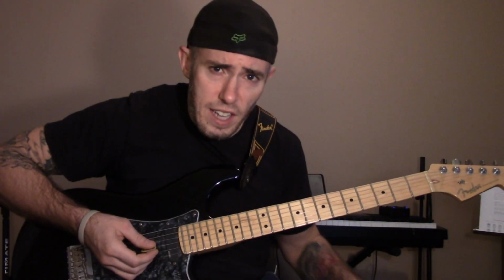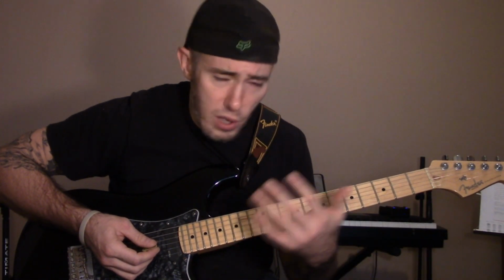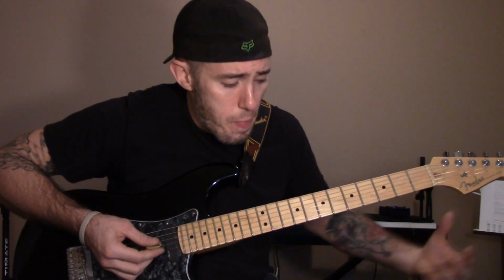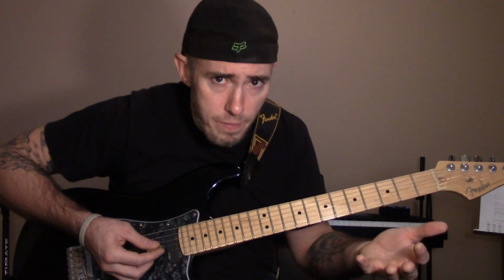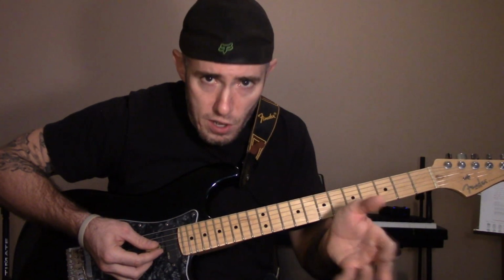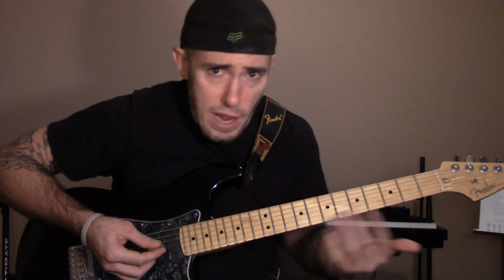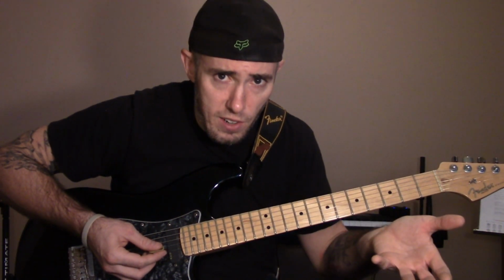Okay, and the second thing that you want to be aware of is where the scale root is at all times, okay? So if the chord progression is in the key of A minor, the scale root would be the note A, okay? If the chord progression happens to be in the key of C major, then the scale root would be the note C, okay?